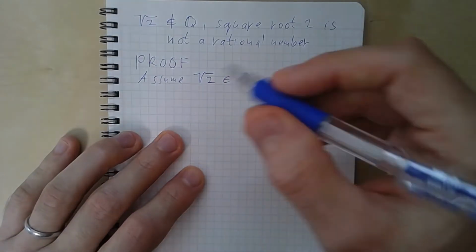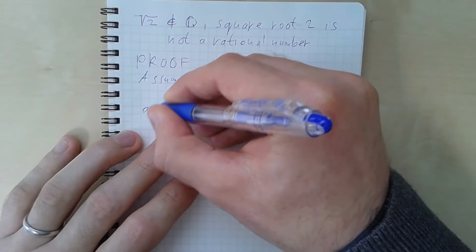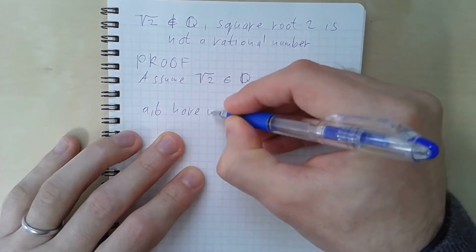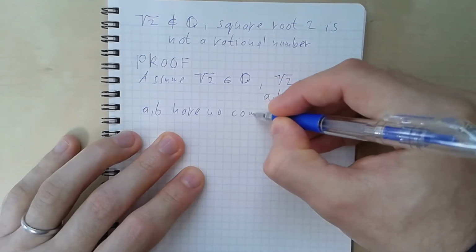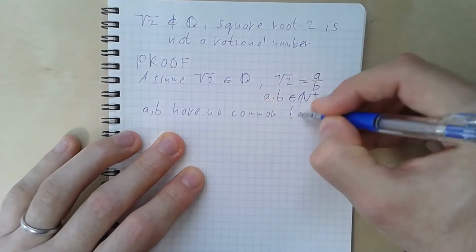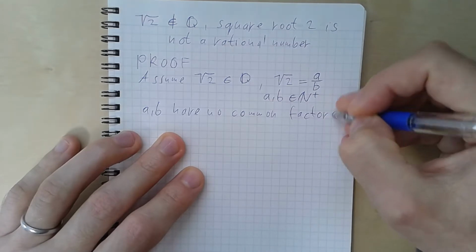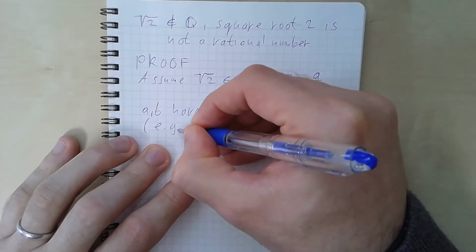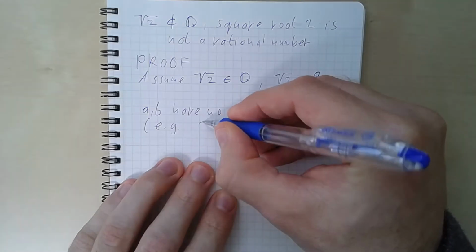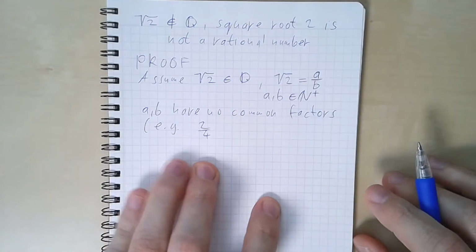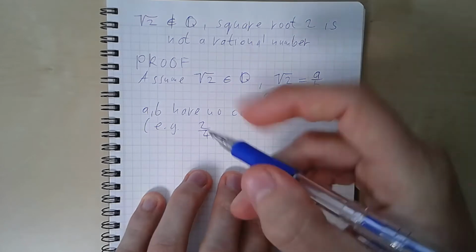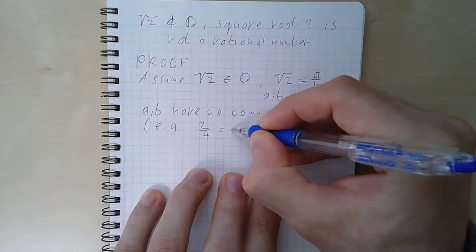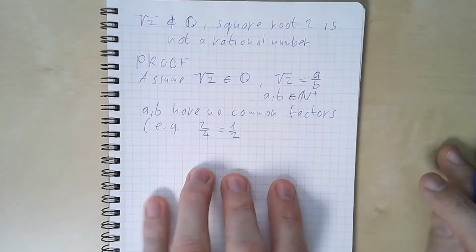And we also assume that a and b have no common factors. So for example, it's like 2 divided by 4. Well, those two numbers have a common factor, namely 2, and it can be simplified down.